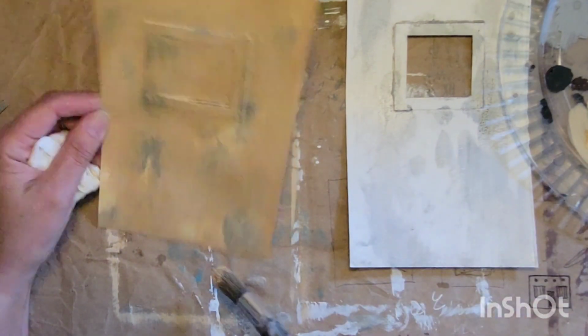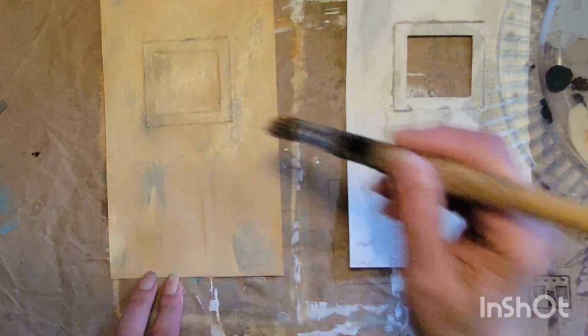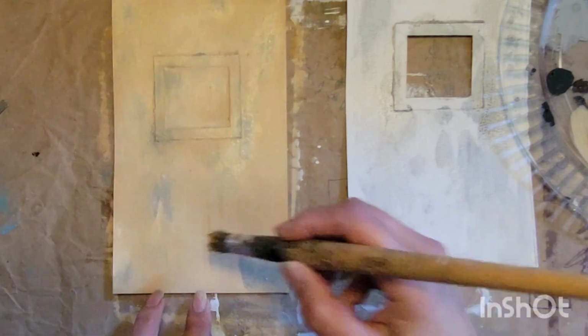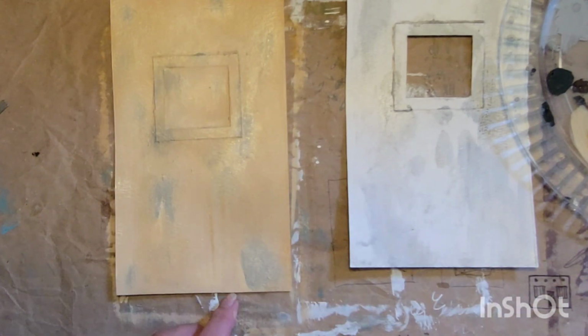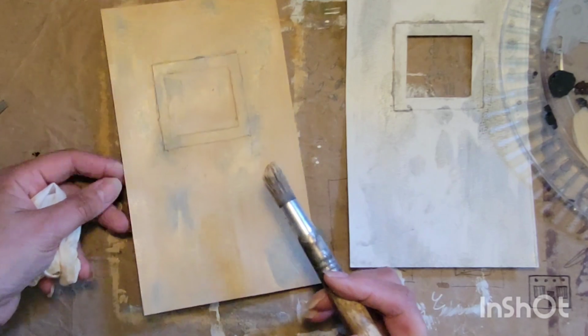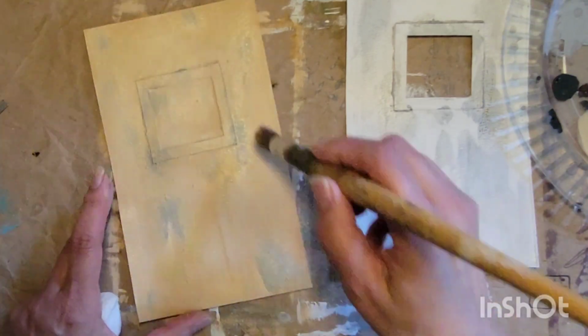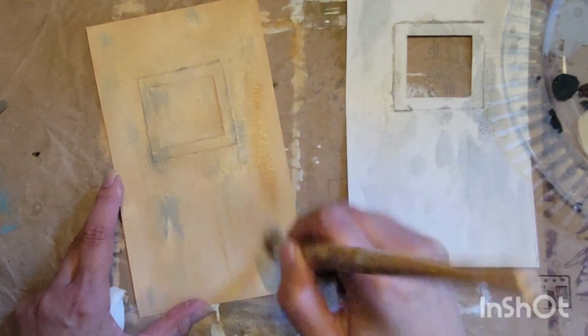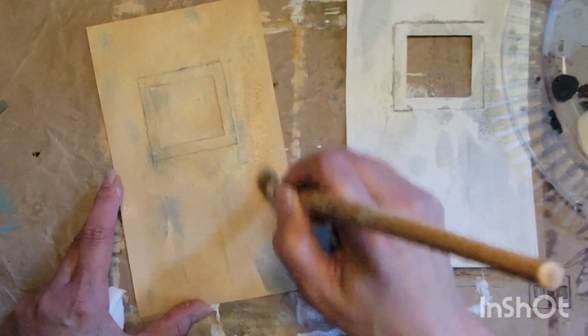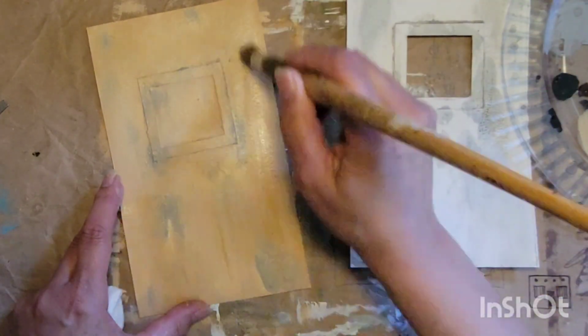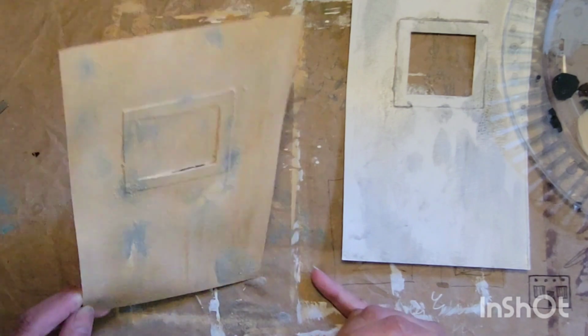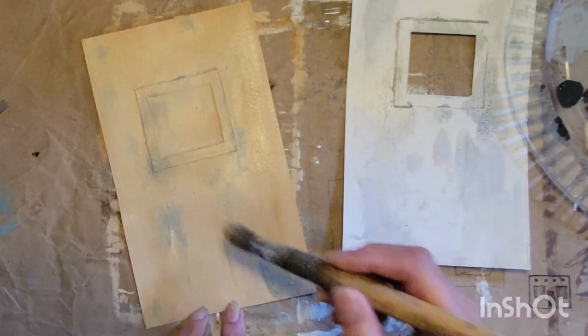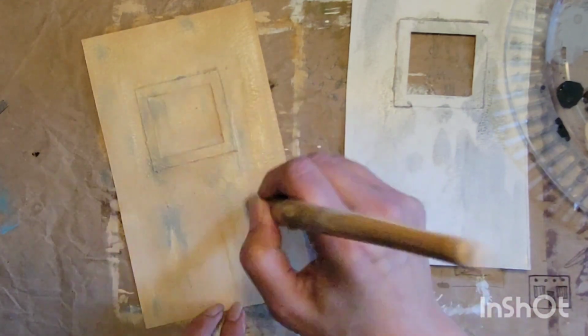And now I'm just going back over in some spots with the camel color again, just to kind of blend it, where I feel like it may be a little bit too harsh. And here I have some of the darker brown. And this is just a feel.